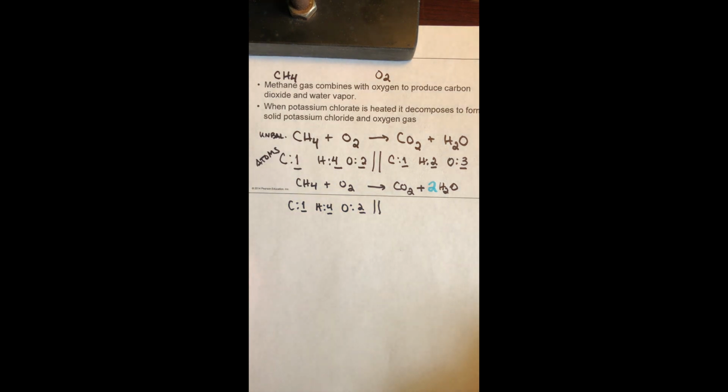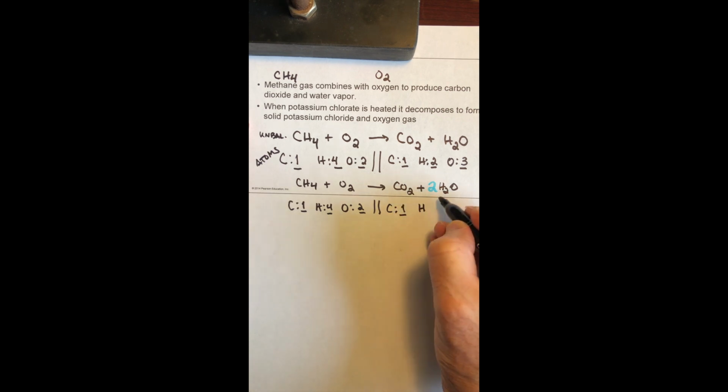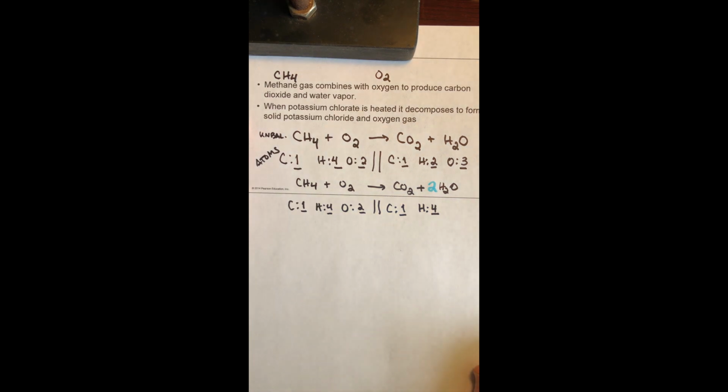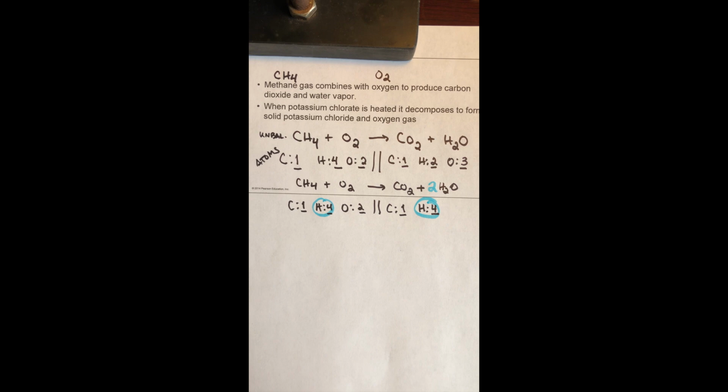I didn't change anything on the left side. On the right side, I still have 1 atom of carbon, but now I have 2 times 2, I have 4 atoms of hydrogen. In other words, now at this point, my hydrogens have become balanced. I have the same number of atoms on both sides.